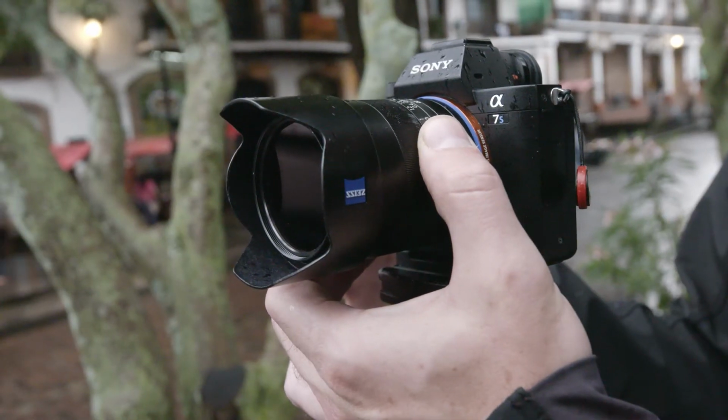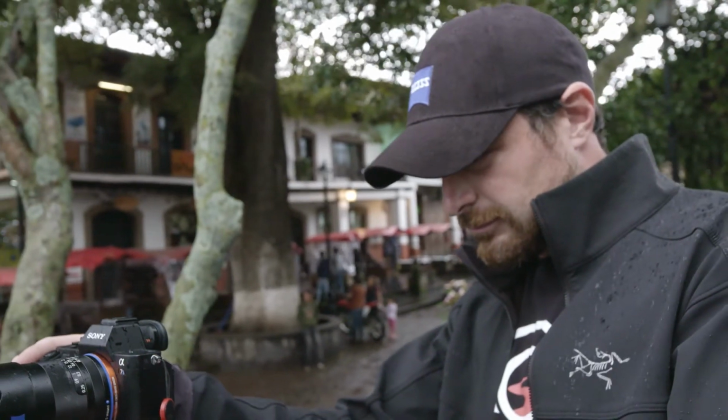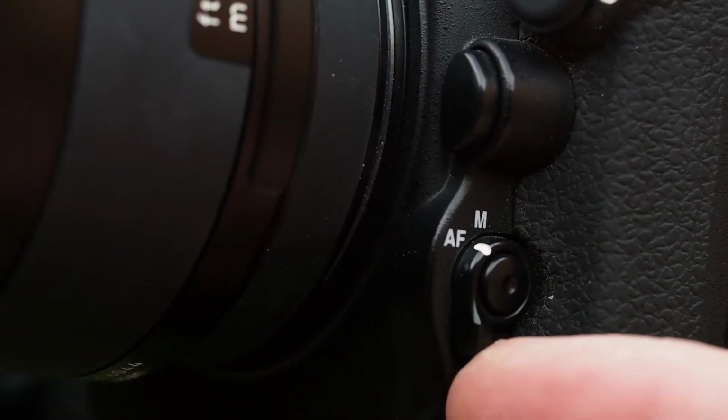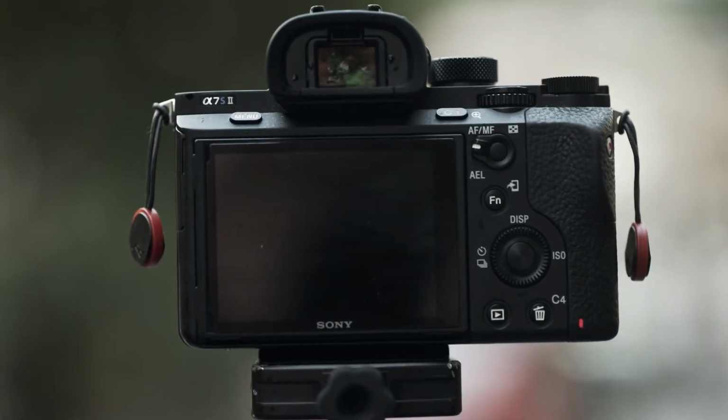You want to make sure that you've focused, double check it, and then flip off that autofocus switch. Now you don't have to worry at all about any kind of discrepancy during shot to shot. If somebody walks in front of the camera, it doesn't readjust.